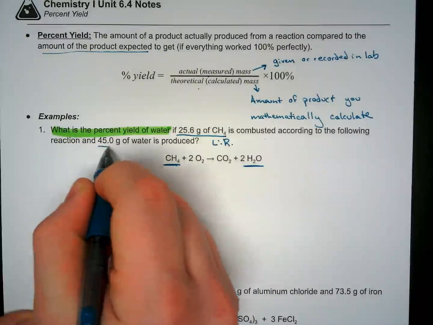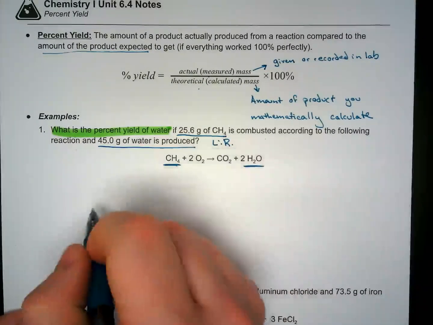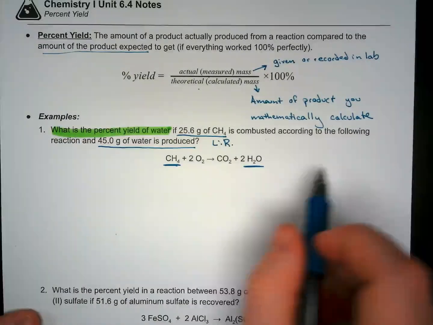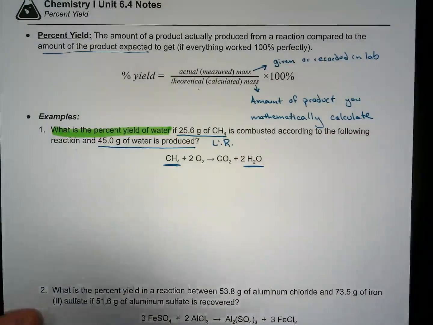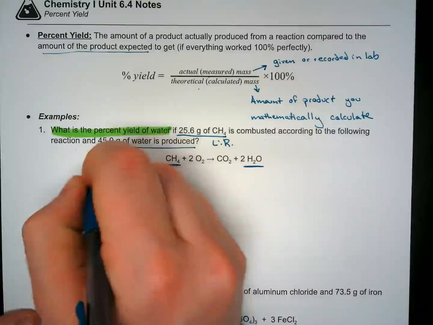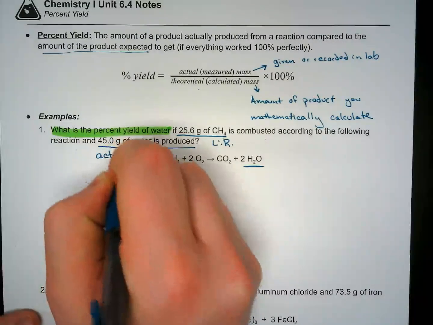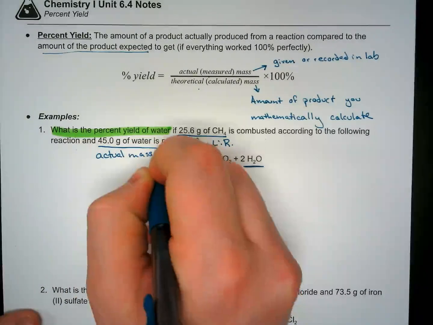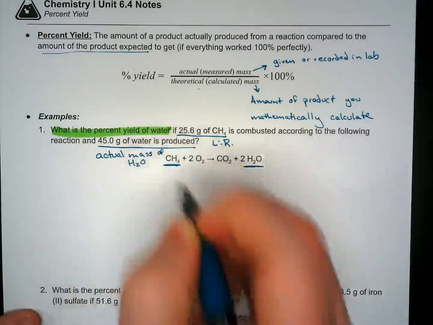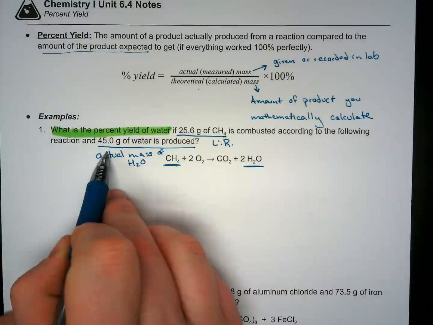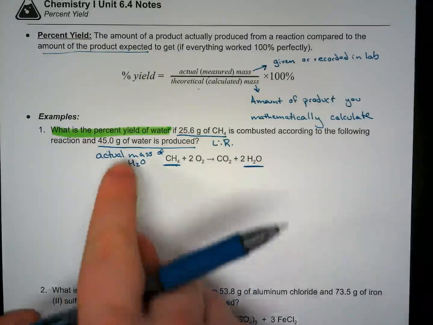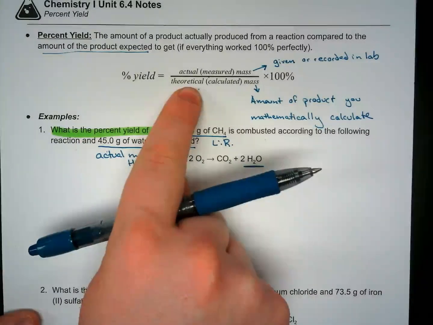So then what's this 45 grams of water? It says here that the methane was combusted according to the reaction, and then it says here that 45 grams of water is produced. So this right here is our actual. This is our actual mass of water. Okay, so this 45 grams is our actual mass of water. So we will be saving this to work in here at the end.